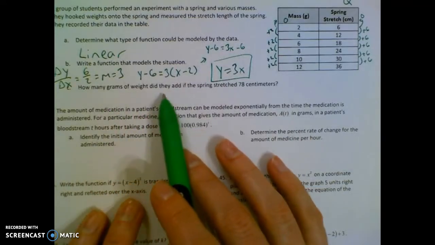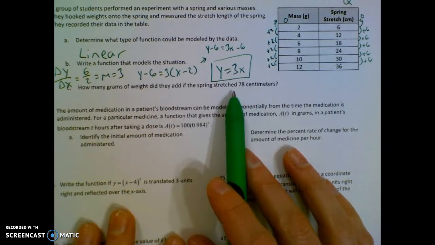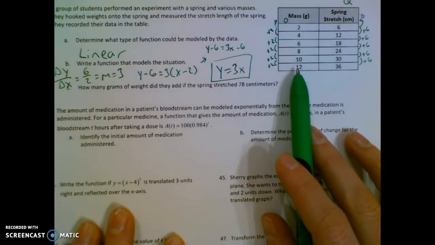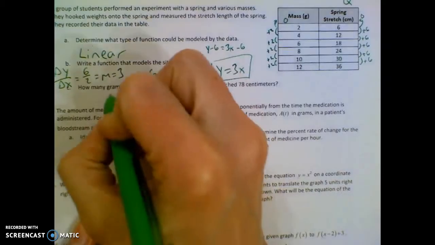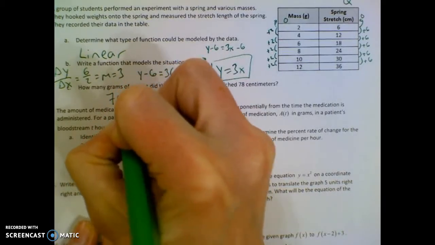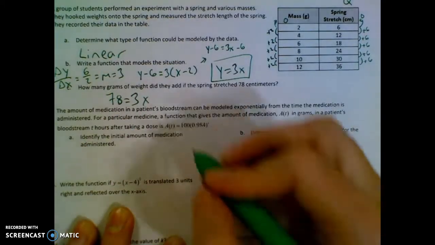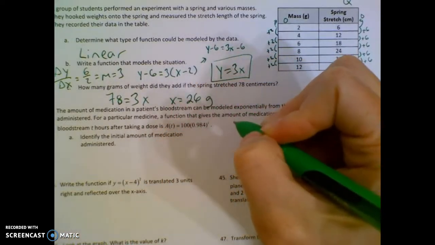How many grams of weight did they add if the spring stretched 78 centimeters? That is going to be my y value. So x is how much mass they added and y is how many centimeters it stretched. So I'm just going to plug in 78 for y. So 78 equals 3x. Divide by 3 on both sides and you get x equals 26 grams.